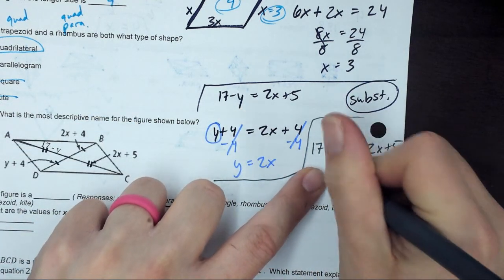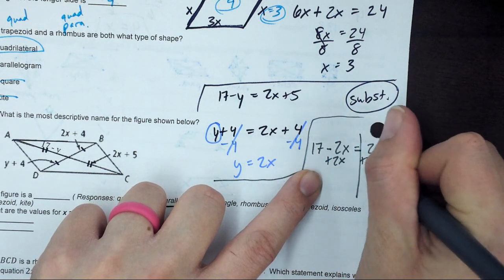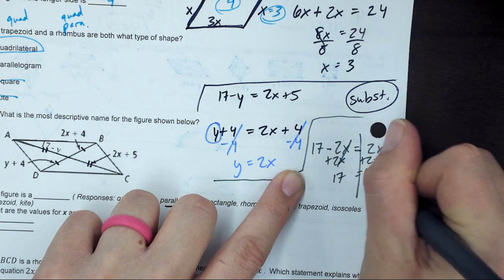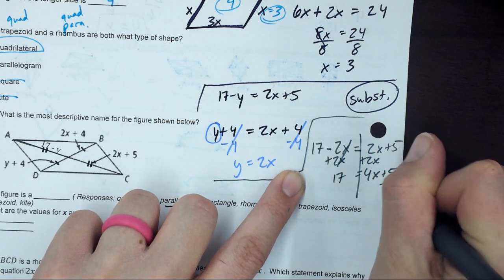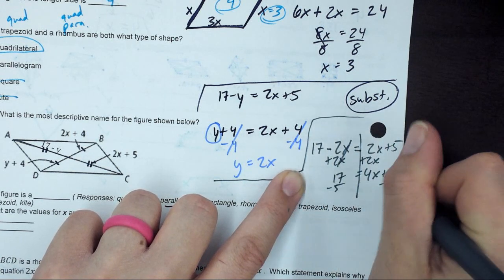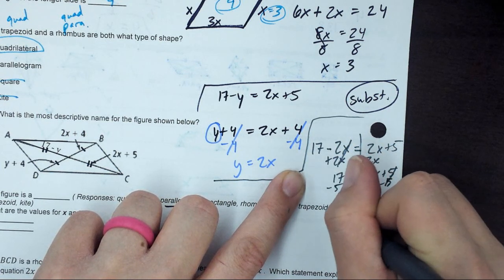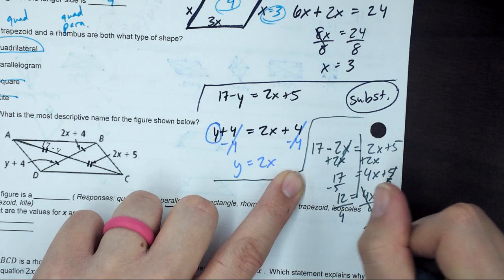So I'm going to add 2x to this side, put all my letters on one side. So now I have 17 is equal to 4x plus 5. Subtract my 5 over. And I have 4x is equal to 12. Divide by 4 both sides. And x is equal to 3.